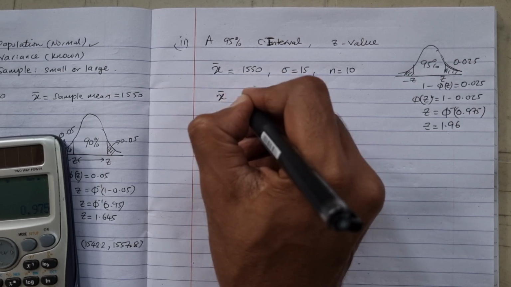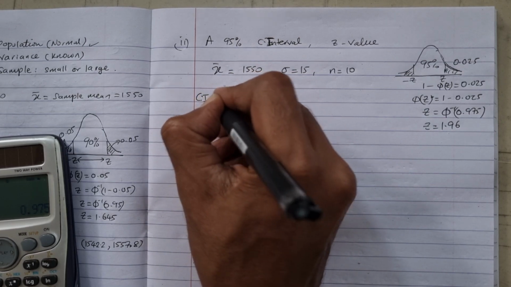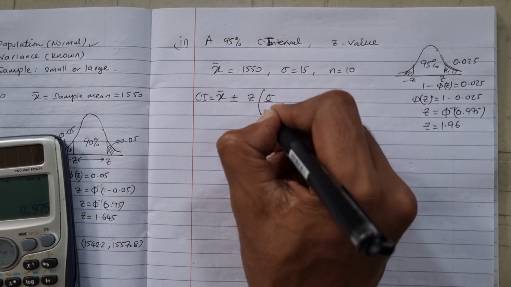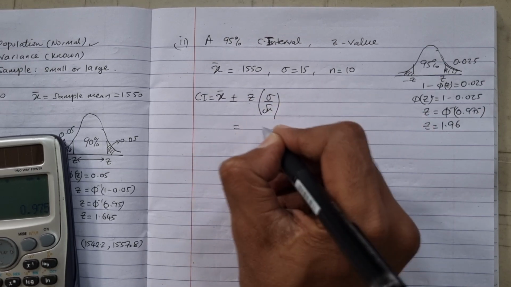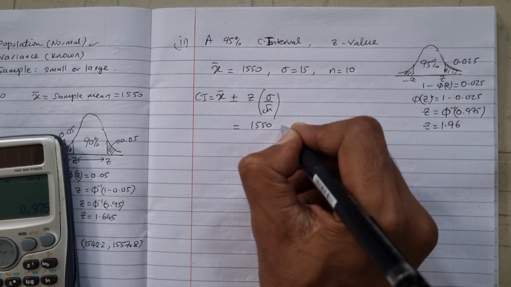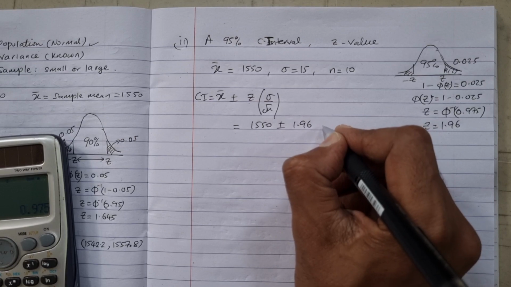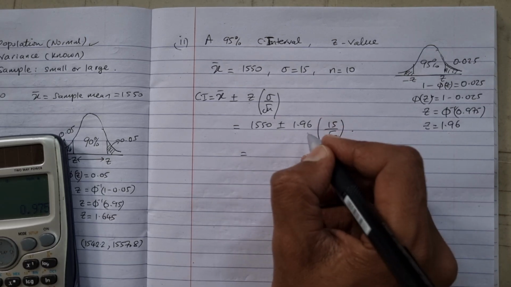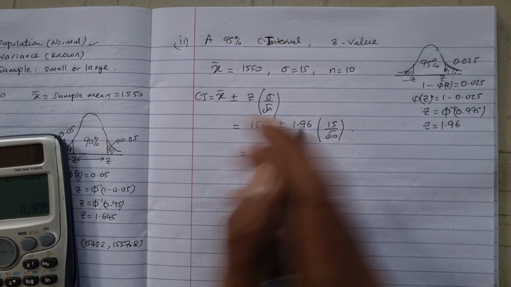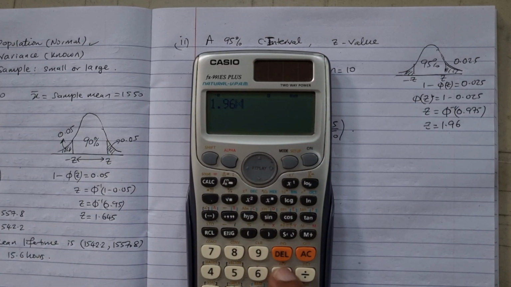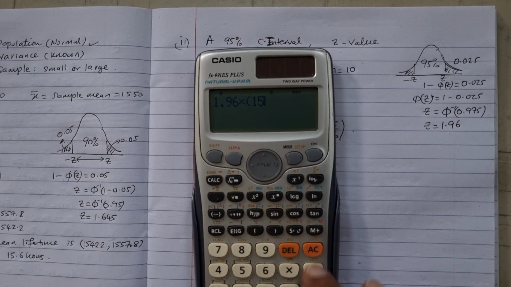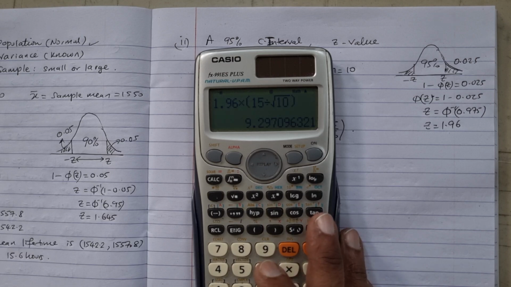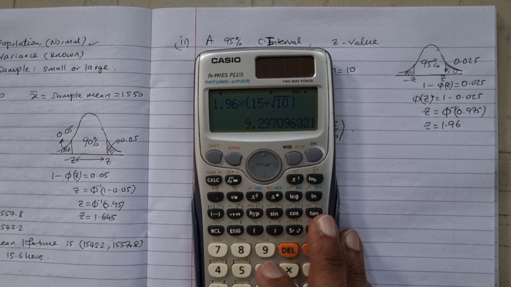So again, we're going to be using the confidence interval x bar plus or minus Z times the standard deviation over the square root of n. So now I have x, which is 1550 plus or minus, this time 1.96, standard deviation 15 over the square root of 10. And of course, you're going to be working this out with the calculator, 1.96 times 15 over root of 10, and that gives us 9.29, let's say 9.297.